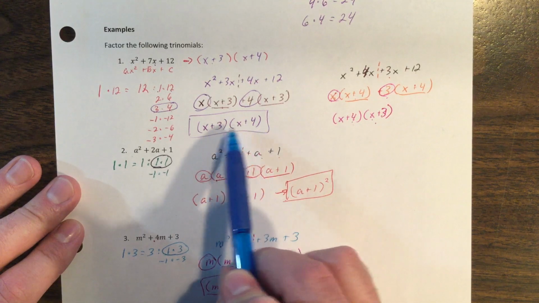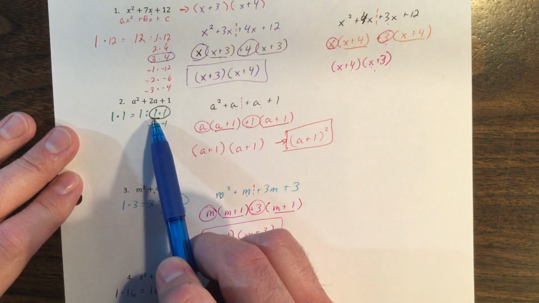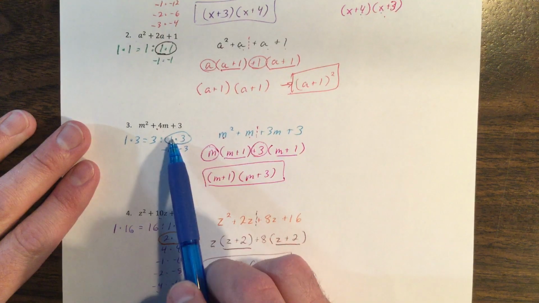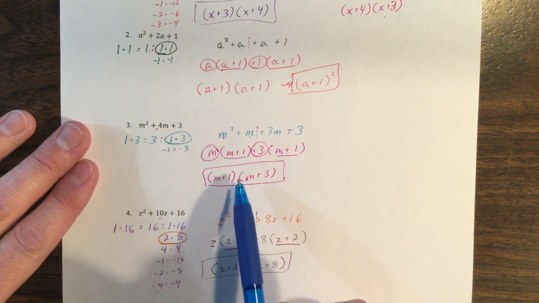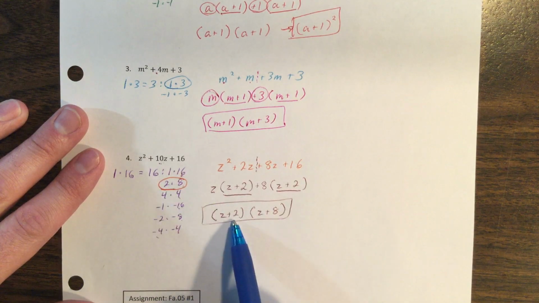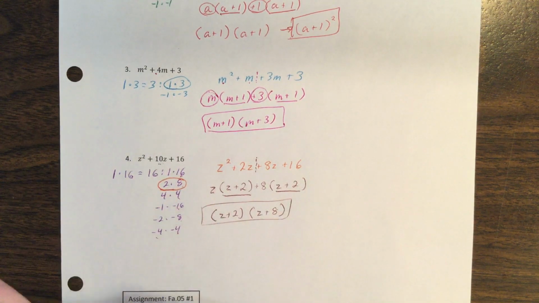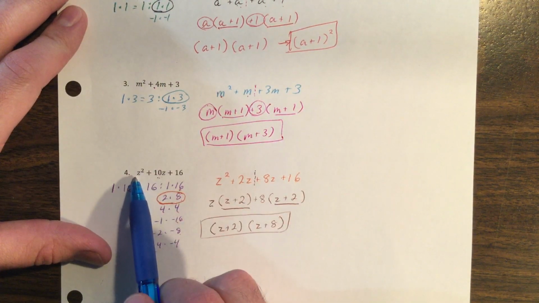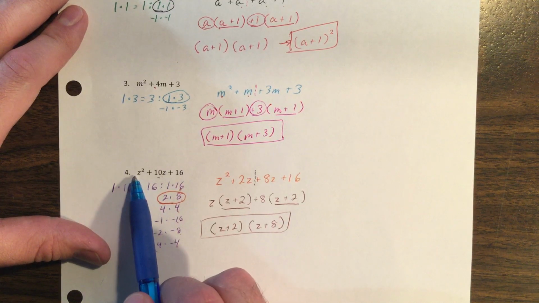Here we get 3 and 4. The factors that worked were 1 and 1. Here we get 1 and 1. The factors that worked were 1 and 3. Here we get 1 and 3. Factors that worked were 2 and 8. Here we have 2 and 8. You'll notice that it's going to work out that way every single time when we have a 1 in front of our x squared term, or in this case our z squared.